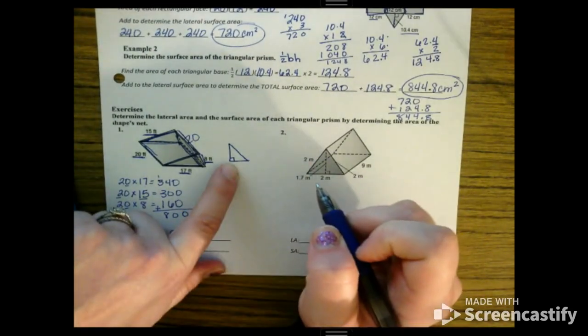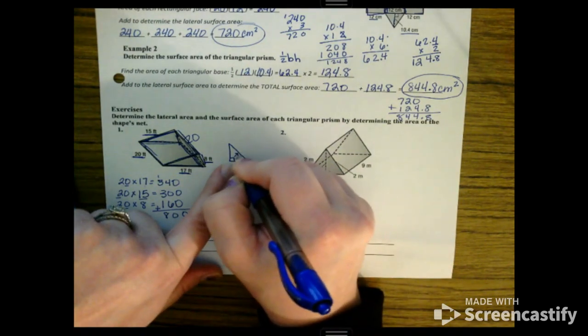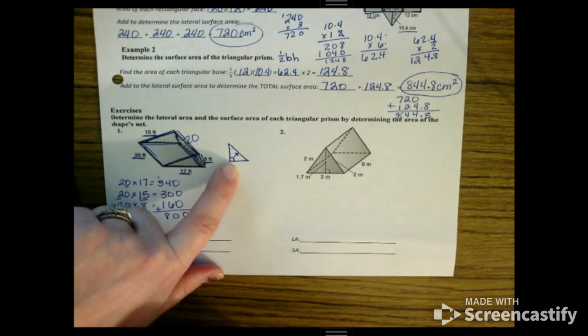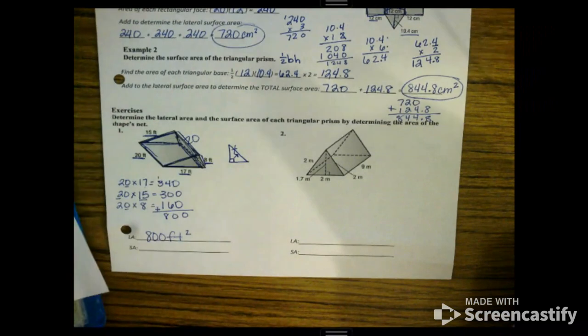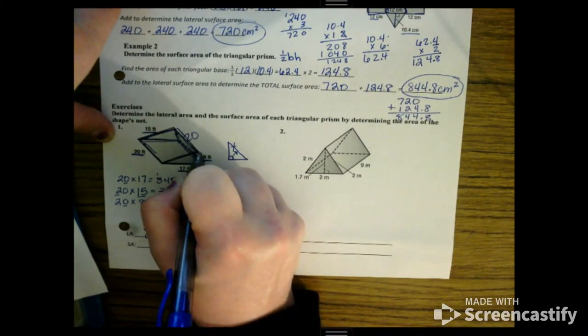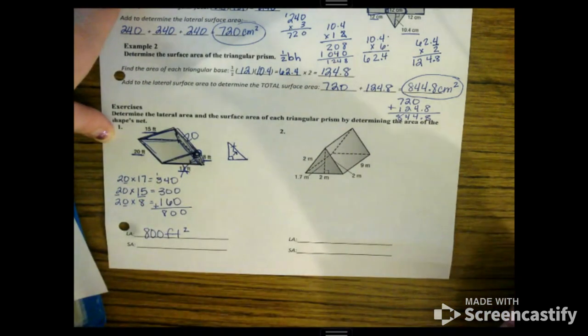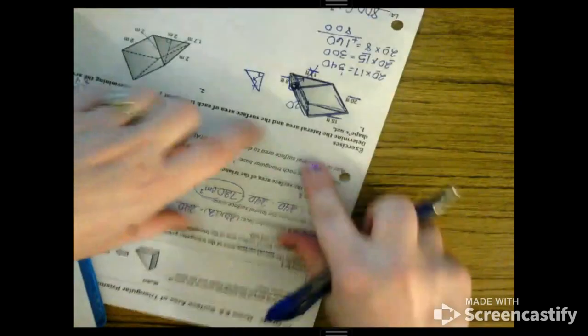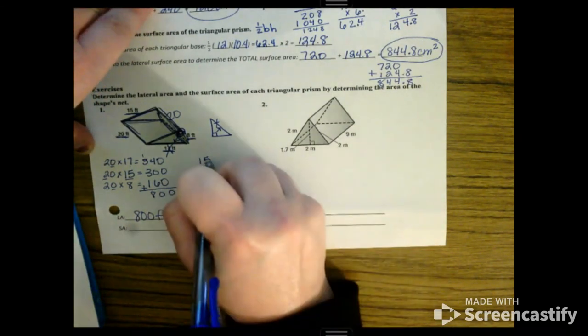Which side do we not use? Okay, so that side right across from the right angle, it's called a hypotenuse. You'll learn more about that next year, but you don't use it when finding area. So we don't use 15. No, we don't use 17 because here is the right angle right here. This is the side across from it. Technically we'd be looking at it this way. This is my base. So 15 is my base. So I do 15. What's my height of my triangle? 8. Good.